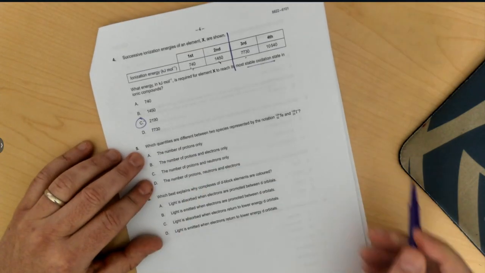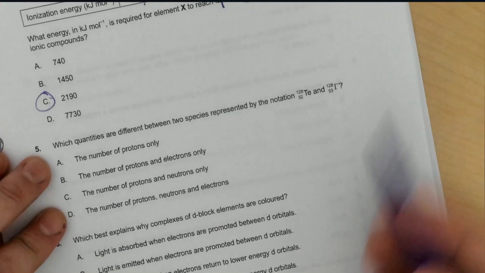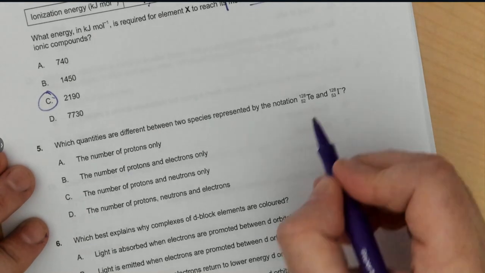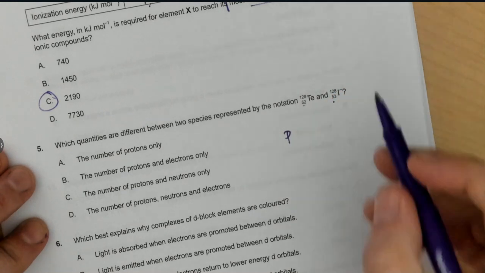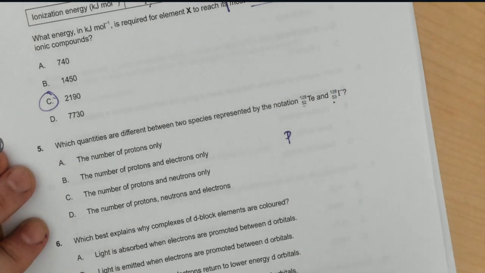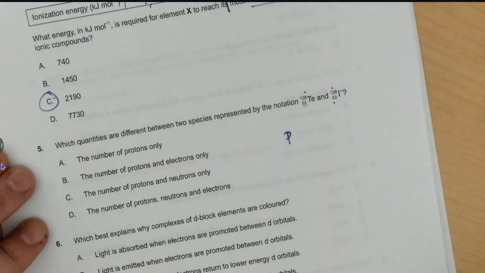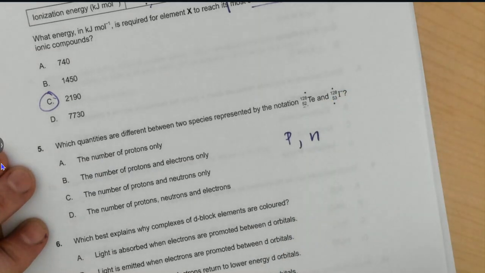So which quantities are different between the two species represented by this notation? So we've got a tellurium atom and an iodide ion. So here's our atomic number. Protons are obviously different because I have 52 in tellurium and 53 in iodine. To get the number of neutrons, it's the mass number minus the atomic number. Since they have the same mass number but different atomic numbers, that means neutrons will also be different.